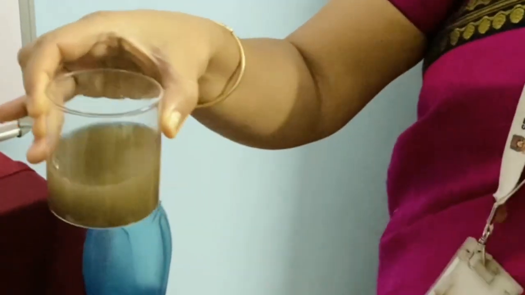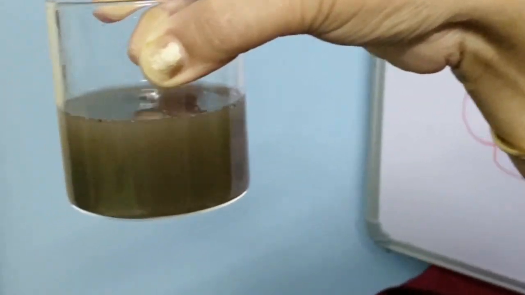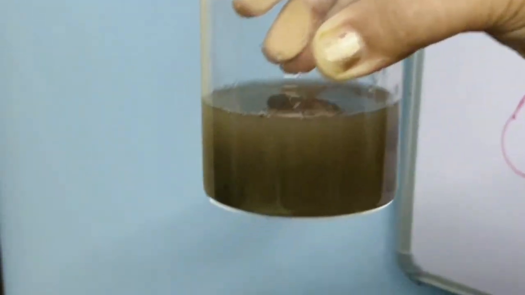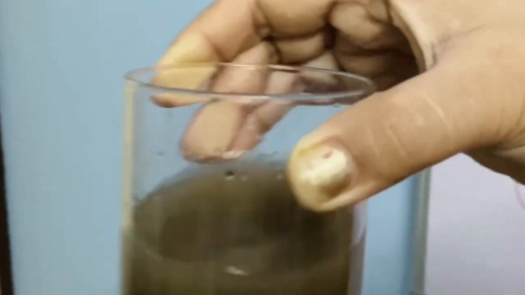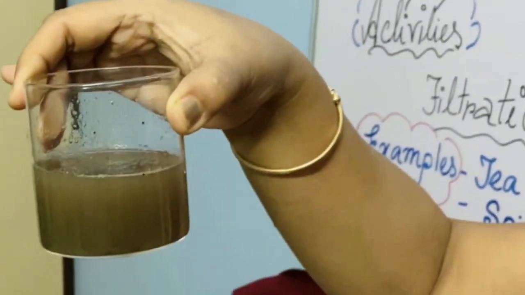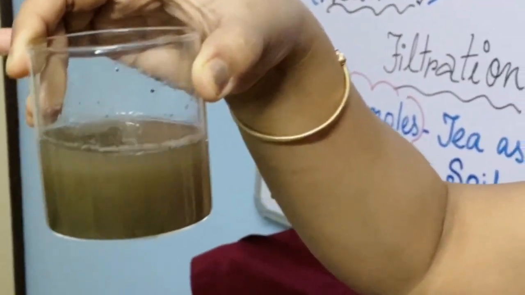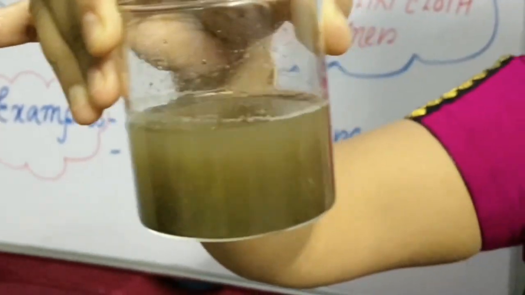Now, here again we can find that the mixture, the water is not very clear, and you can see some sand particles floating in this mixture. So now how are we going to separate it? We will not be able to separate it with the strainer, because the particles of the solvent are very small.